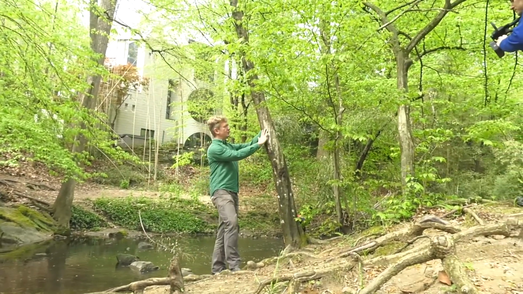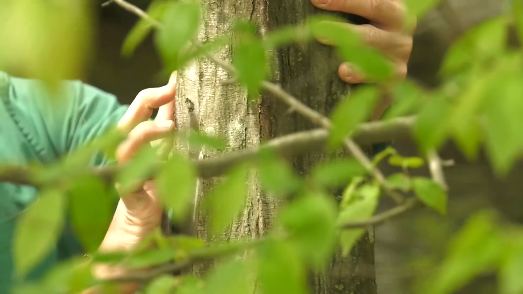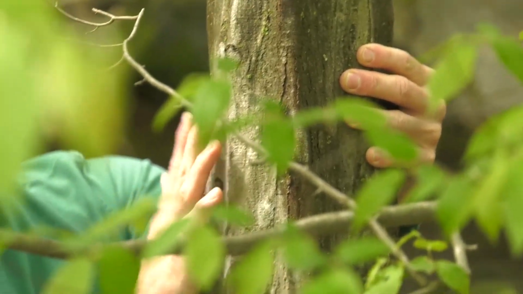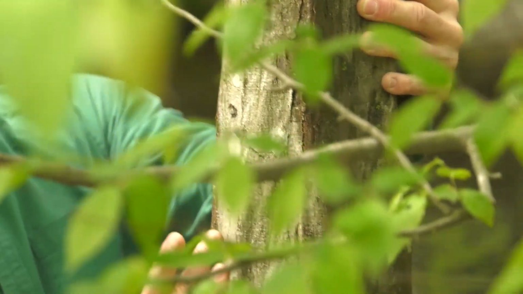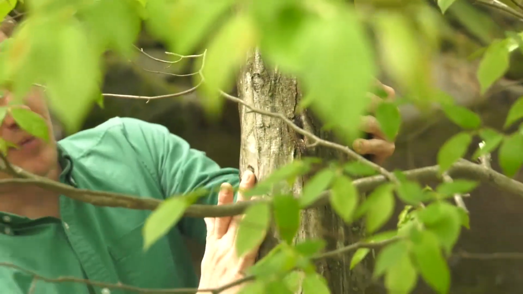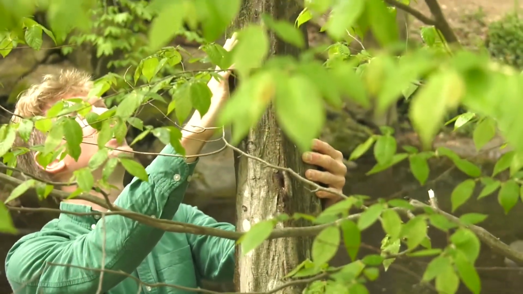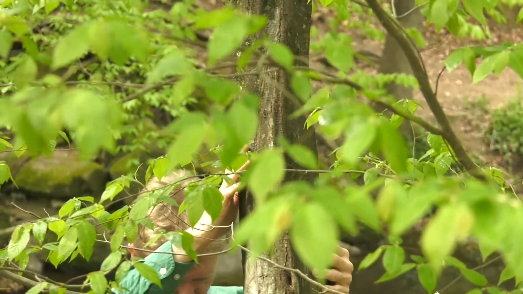I wanted to get to a bigger example because it's more pronounced, but you'll find these ridges that are vertically oriented, and almost like bumps and valleys along the bark, the trunk of the tree.